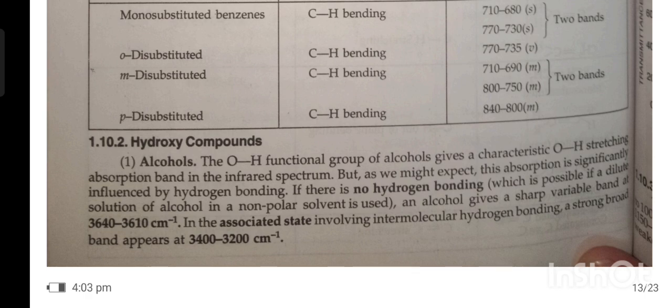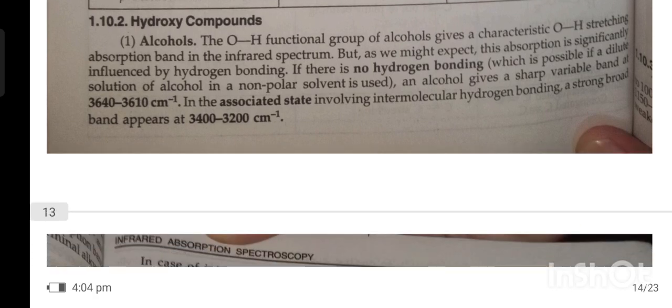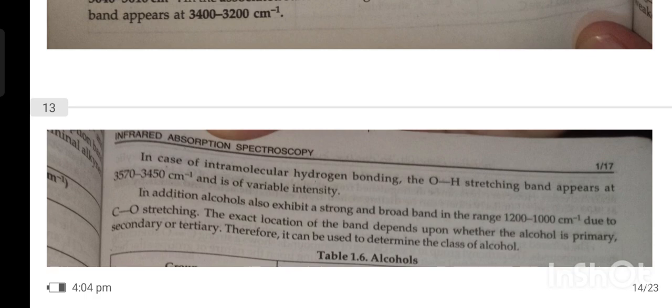In the associated state involving intermolecular hydrogen bonding, a strong broad band appears at 3400 to 3200 cm⁻¹. In case of intramolecular hydrogen bonding, the OH stretching band appears at 3570 to 3450 cm⁻¹ and is of variable intensity.